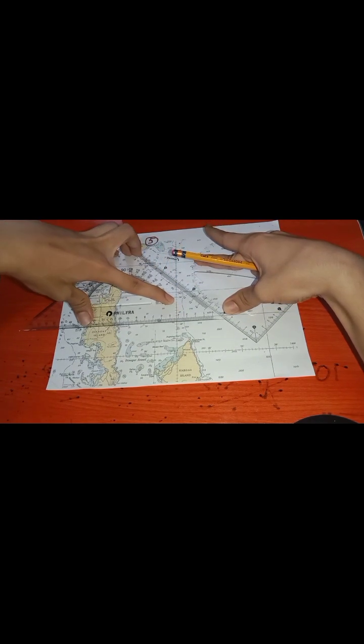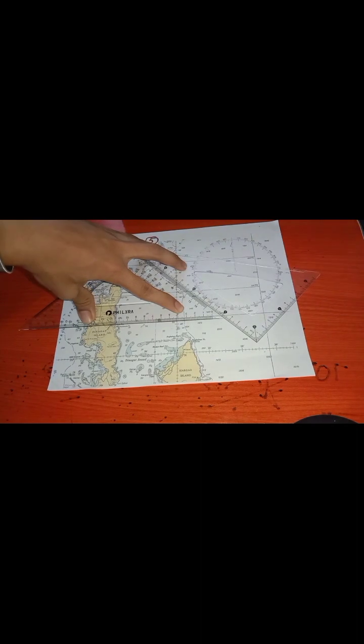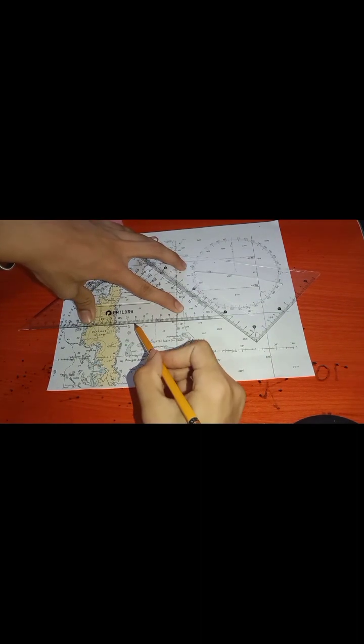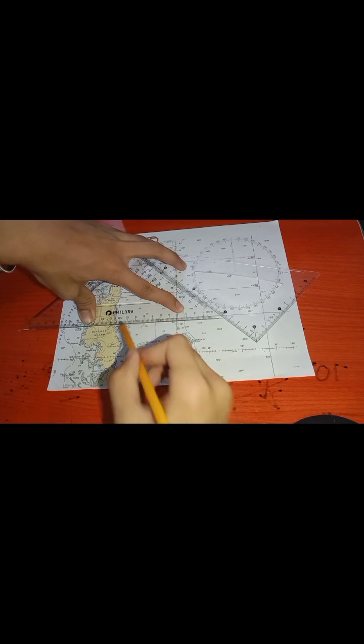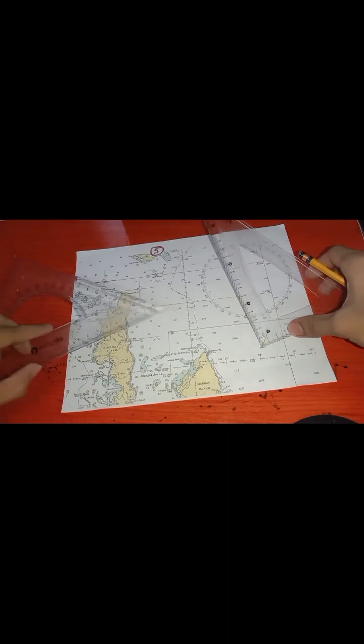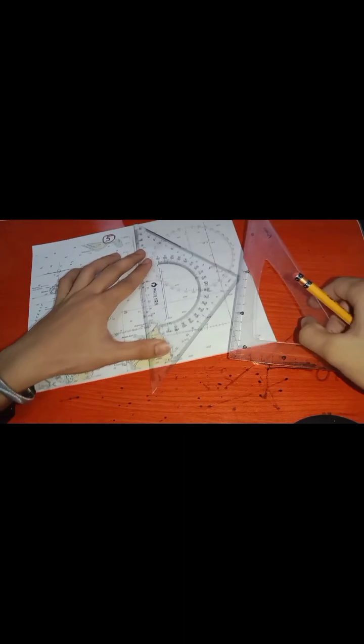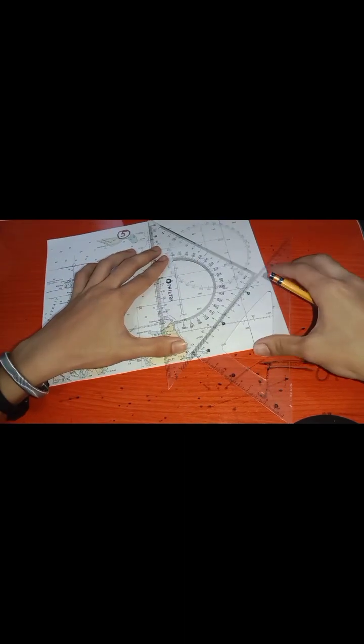11. Okay. Tapos lampas. Okay, yan. This is 10 degrees in 11 minutes. So, draw a line. And our longitude is 125 degrees and 44 minutes.